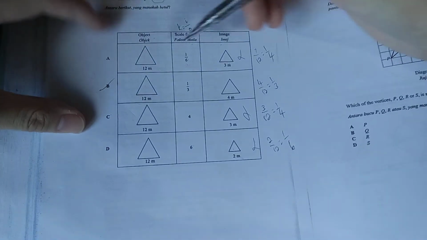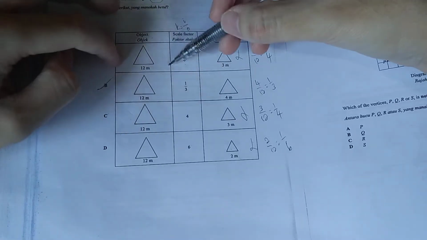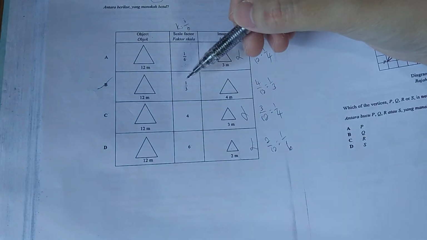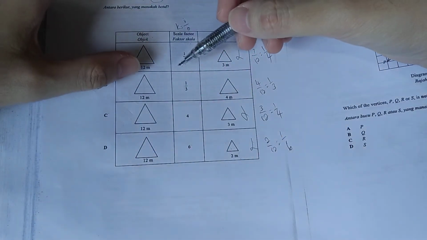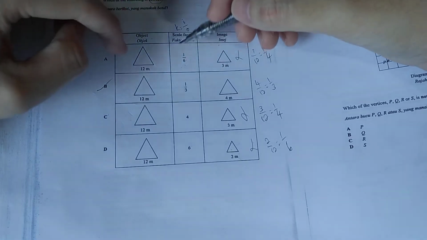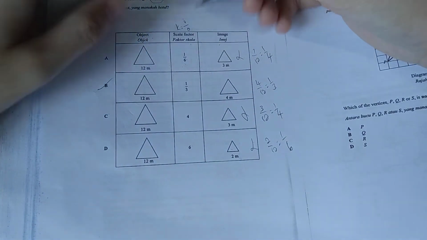Okay, so remember when from object to image it gets smaller, it means the scale factor will be a fraction. Okay, and what about when the scale factor is negative? When scale factor is negative, the object and image will be inverted. It will be inverted, meaning upside down.